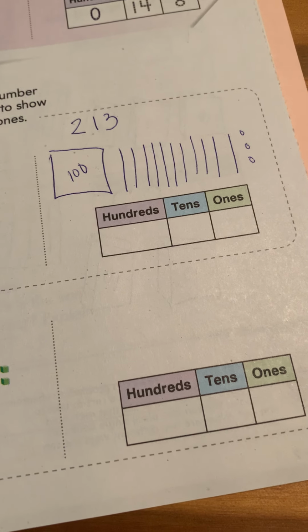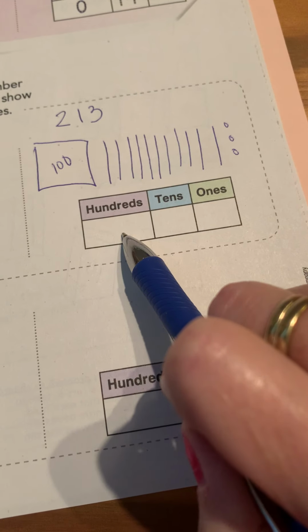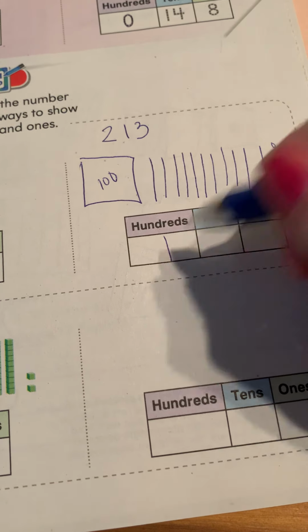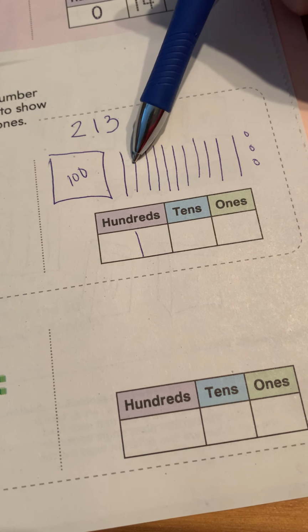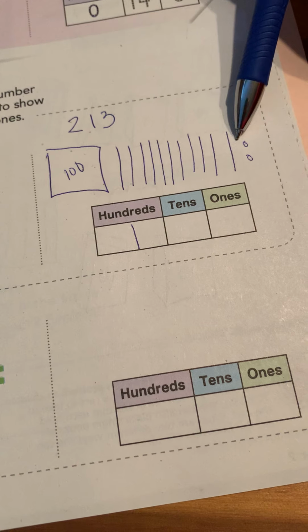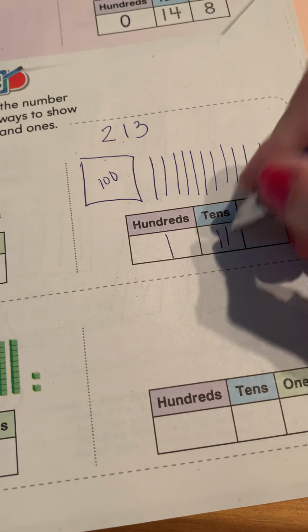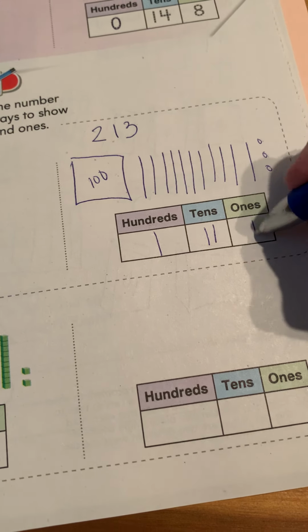Okay, so we still counted up to 213, but this time, how many hundreds did we use? This time we only had 1. How many 10 sticks did we use? 1, 2, 3, 4, 5, 6, 7, 8, 9, 10, 11. We had 11 10 sticks, and how many ones? Let's look at it all together.